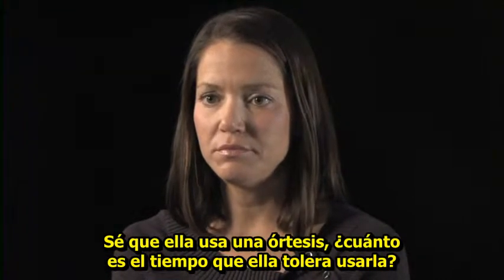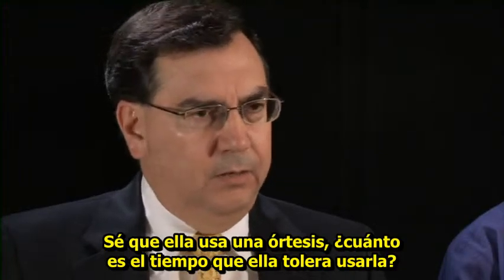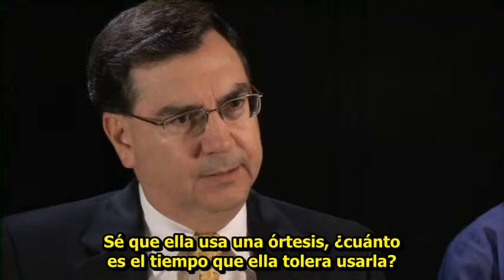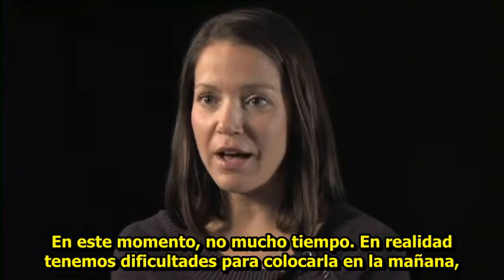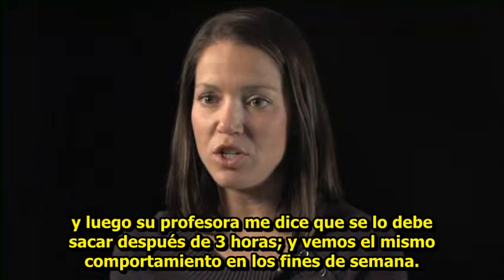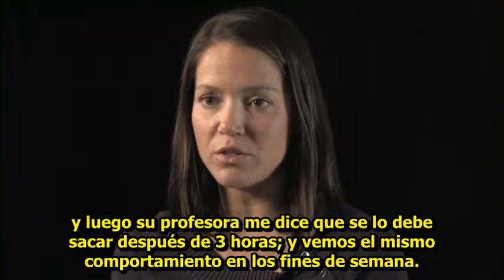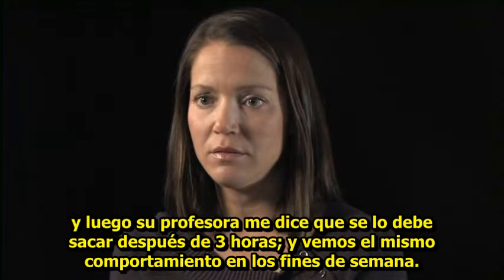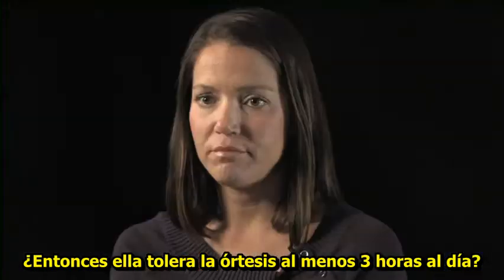Now, I know that she wears a brace, and how long can she tolerate that brace? Right now, not very long at all. We have difficulty getting it on in the morning, and then her teacher tells me that she has to take it off after about 3 hours, and we see the same on the weekend. So she tolerates the brace at least 3 hours a day?